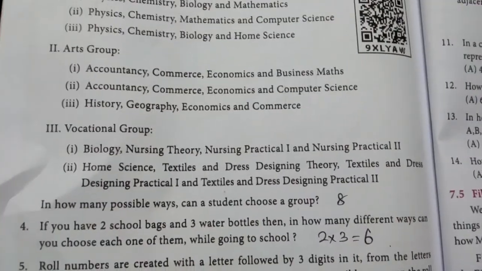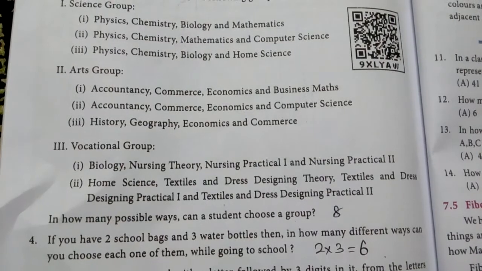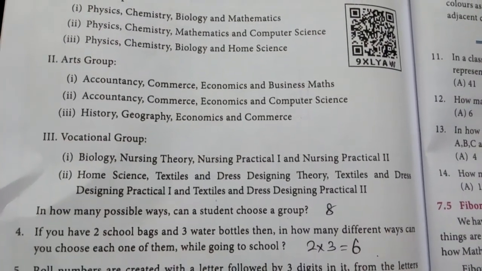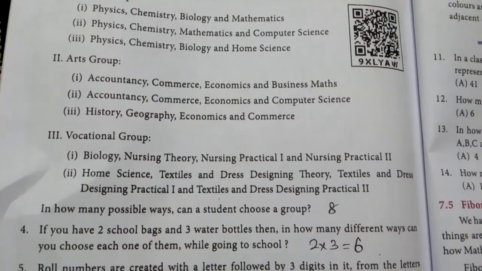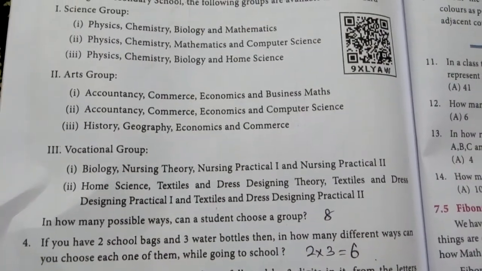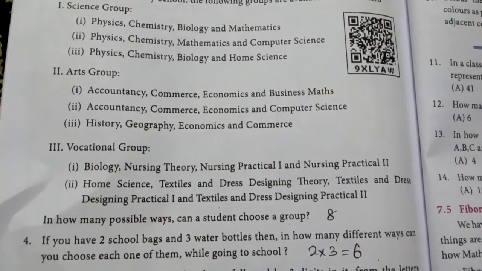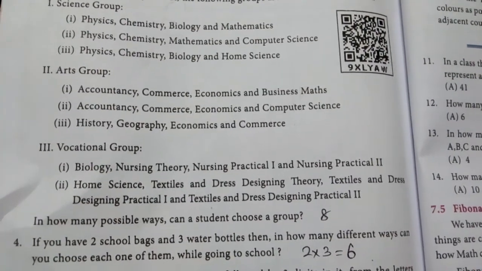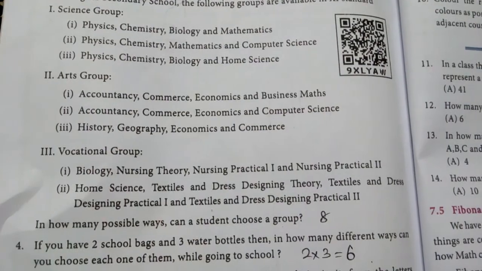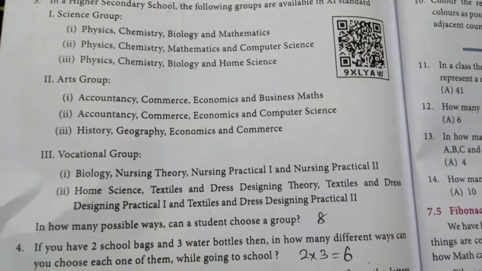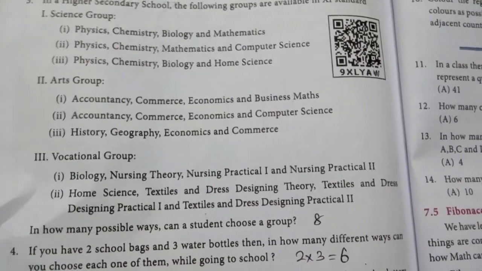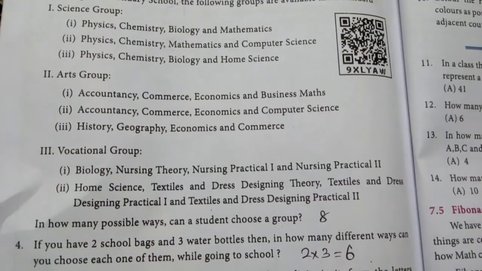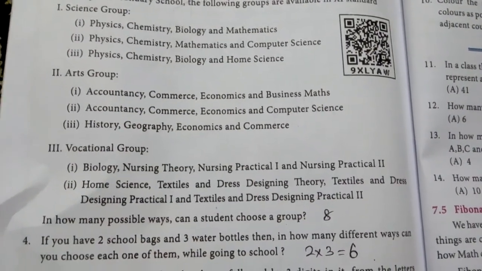Okay, now the fourth question. If you have 2 school bags and 3 water bottles, then in how many different ways can you choose each one of them while going to school? See, here it is given 2 school bags. No one will take 2 school bags to school. We used to have only 1 school bag. And 3 water bottles. No one will take 3 water bottles; we used to take only 1 water bottle. But it is given that 2 school bags and 3 water bottles. In how many different ways can you choose each one of them?